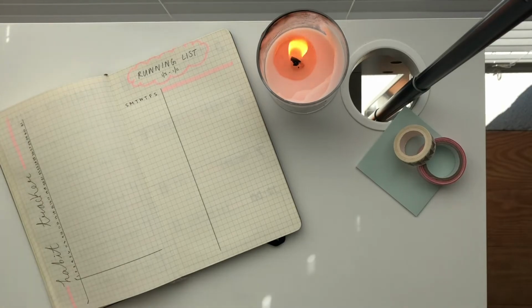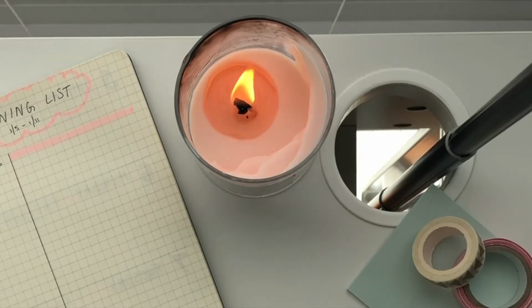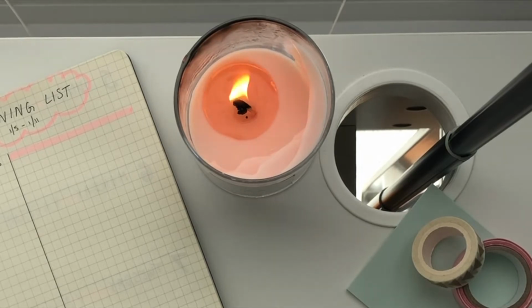It was at this point in filming that I realized the edge of my candle was turning black and smoking a lot, and it might be a fire hazard.